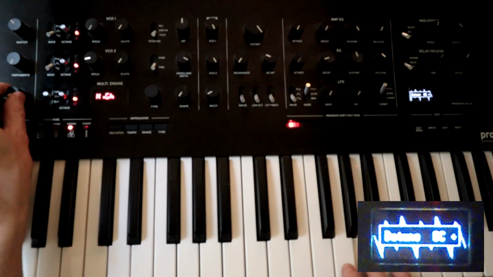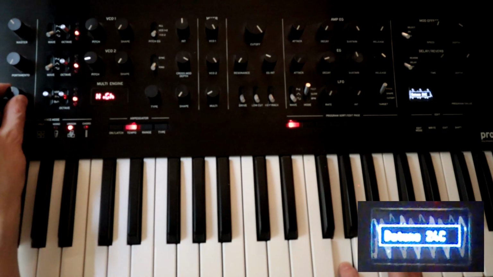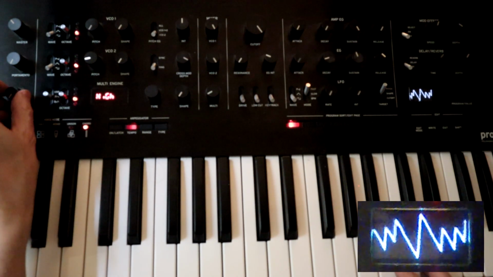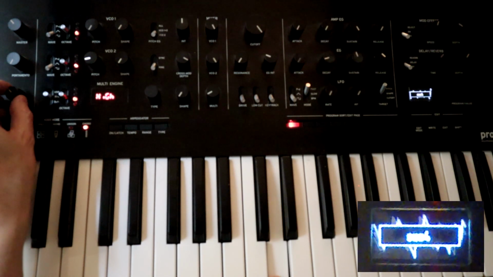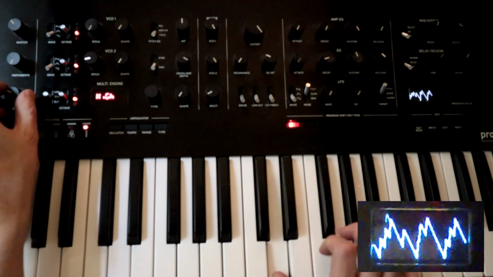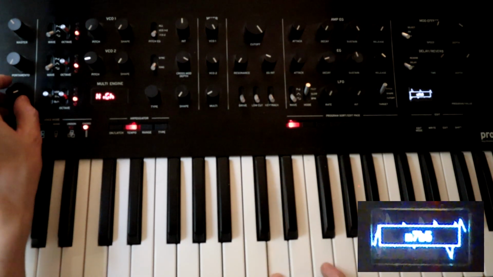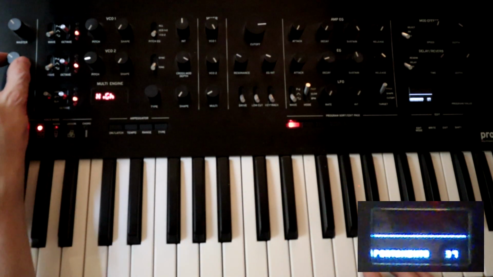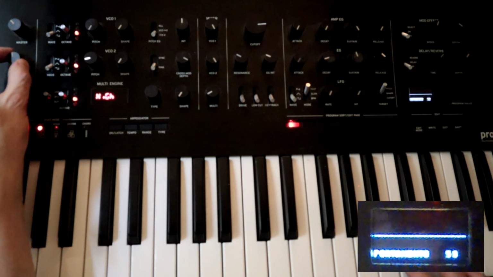Next is unison. So I just slowly can detune the unison. And then we have chord. You can switch to different chords here. And then we have portamento up here. If you want the notes to glide, you just turn it. If you turn it up, it's going to take longer to go to the next note.